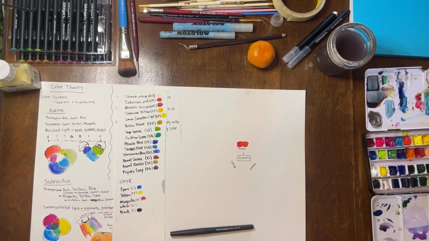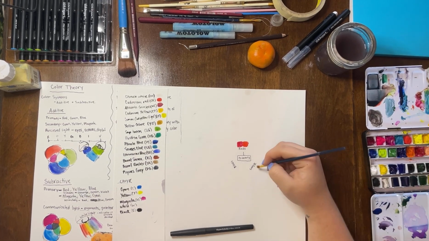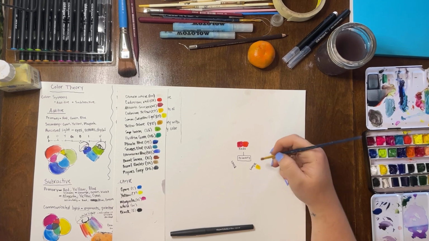And then for the yellows, towards the red, I want you to put the cadmium yellow.